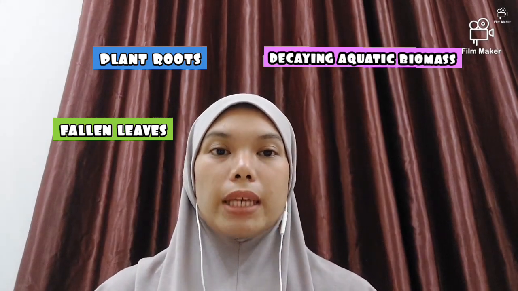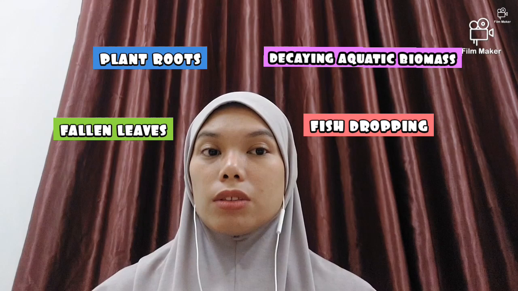On a riverbank, fallen leaves from overhanging vegetation, plant roots, decaying aquatic biomass, and even fish droppings contribute to the organic matter pool. These elements interact with the fluctuating moisture and sediment loads of the riverbank to create a dynamic, rich soil environment.